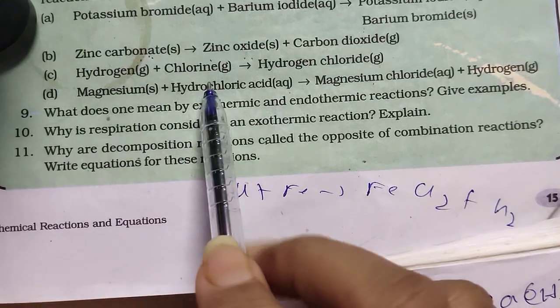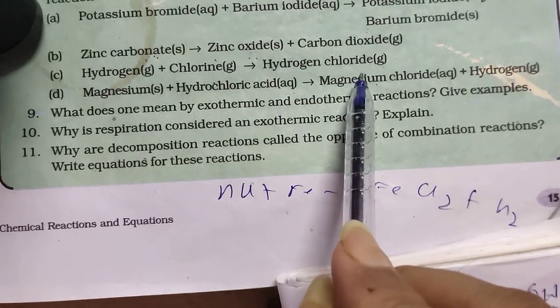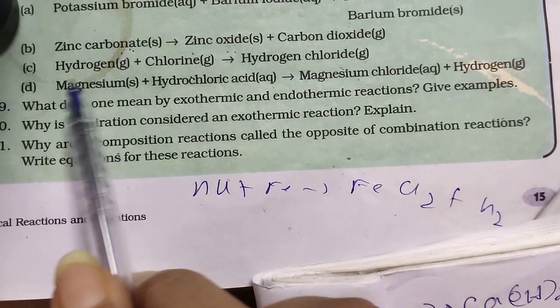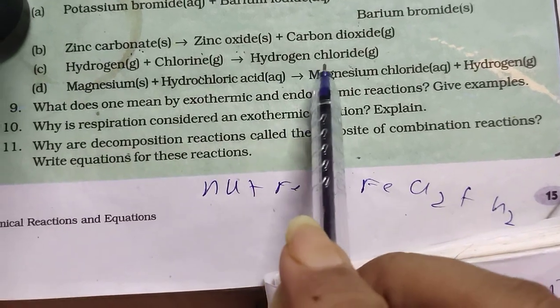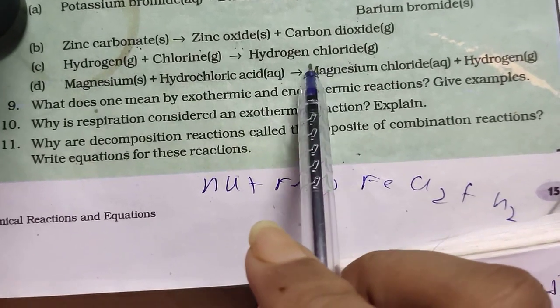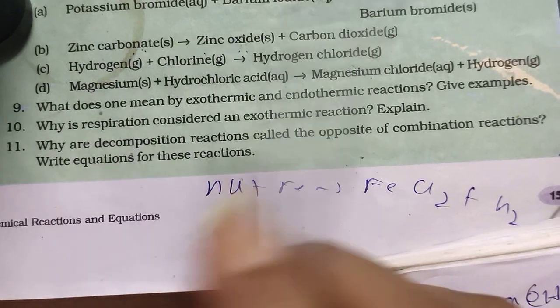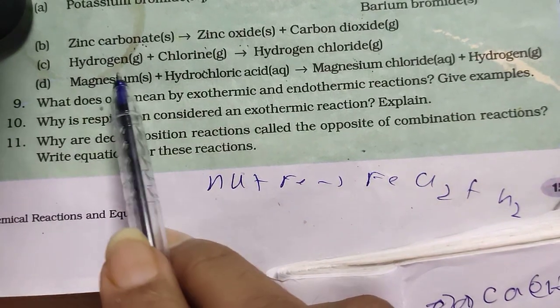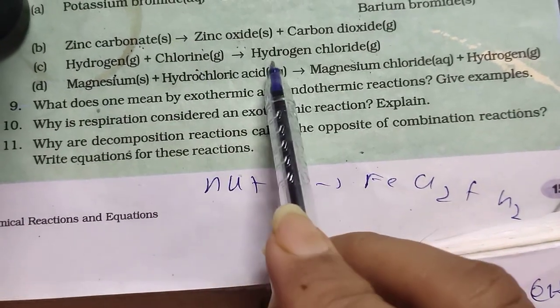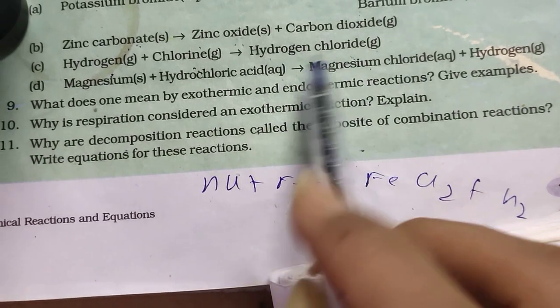So you see, hydrogen plus chlorine will form hydrogen chloride. We have already discussed this chemical equation in the in-text question. Hydrogen is a non-metal and chlorine is a non-metal, and they will form hydrogen chloride.